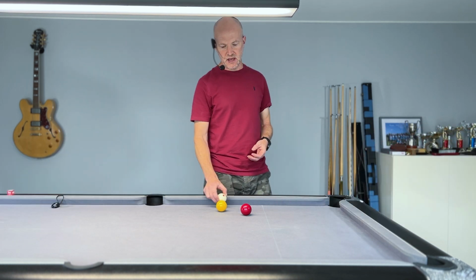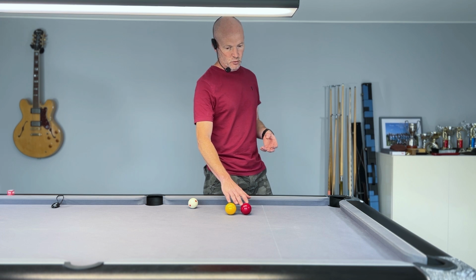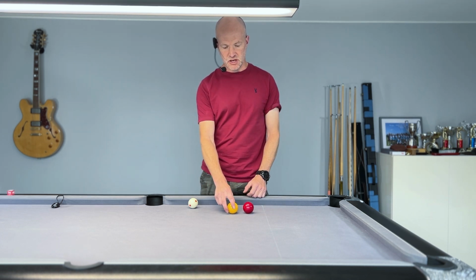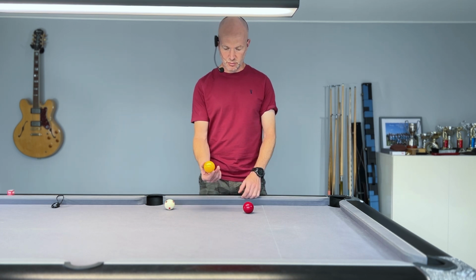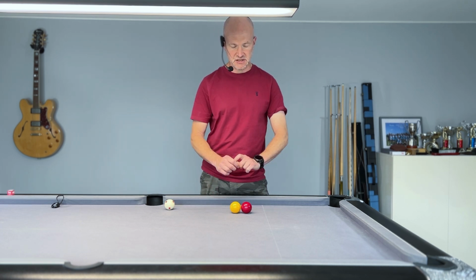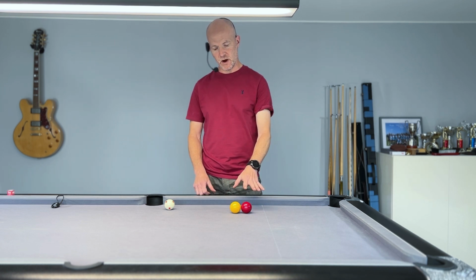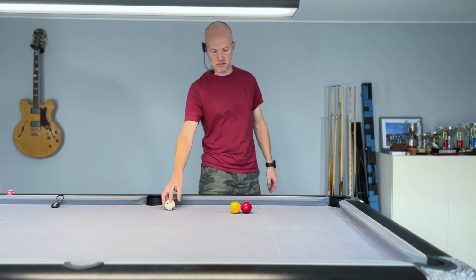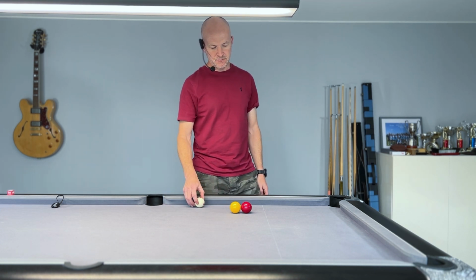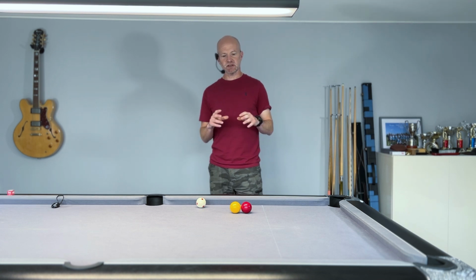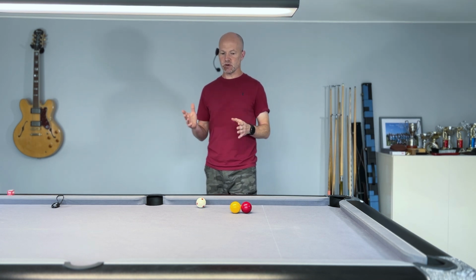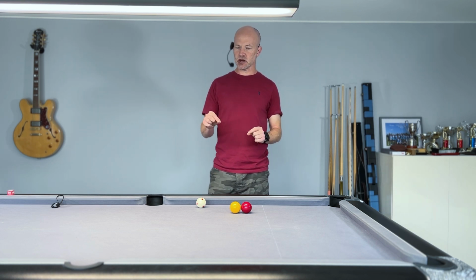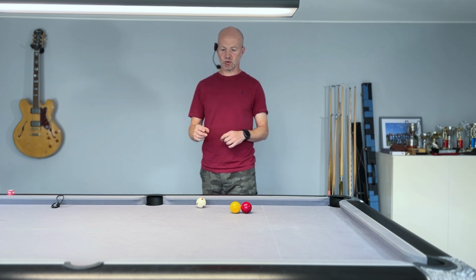In other forms of pool, snooker, American pool, the cue ball, I haven't got a cue ball, but the cue ball is exactly the same as the object ball, both in size and in weight. So the way that they react is different than how a smaller cue ball reacts. And it's really important to understand those differences, especially if you are moving from one form of pool or snooker to the other.